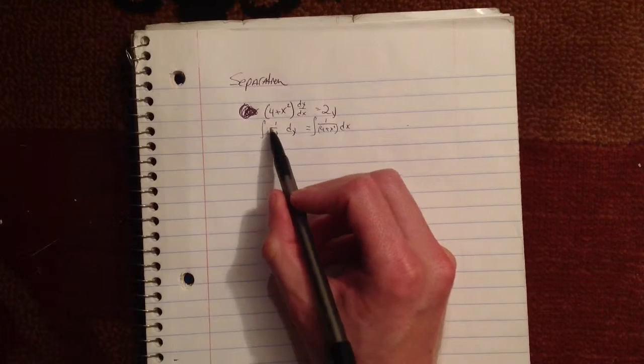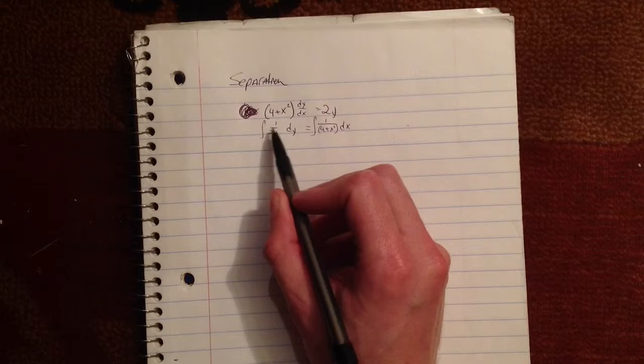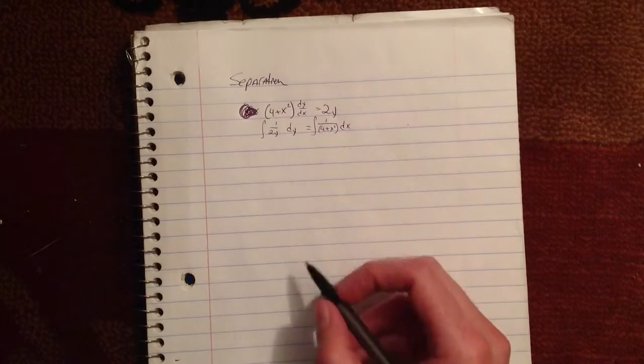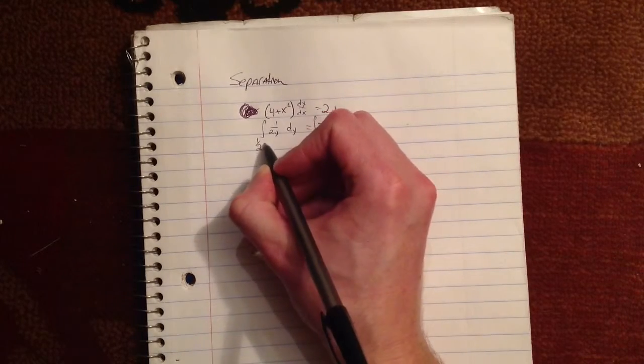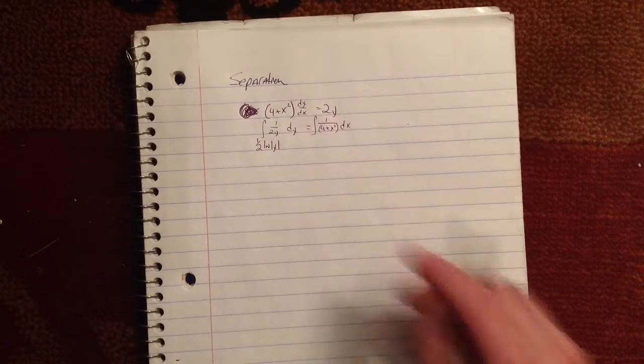This one's going to be nice and easy because you can just move 1/2 out of the integral, and then you're just left with 1 over y, and that is just ln of y. So let's just go ahead and write that down. 1/2 ln absolute value of y. That's what this is.